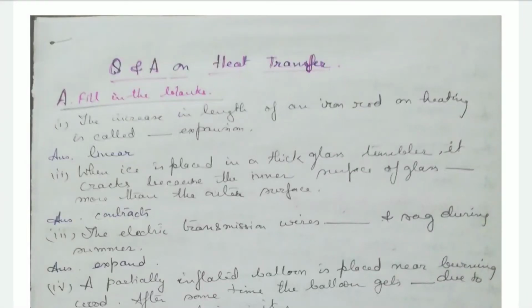Today I am going to start with the discussion of the question answer series of heat transfer according to ICSE syllabus class 8. Okay, so first I'm starting with the fill in the blanks. The increase in length of an iron rod on heating is called linear expansion.